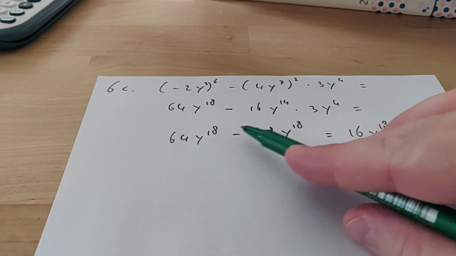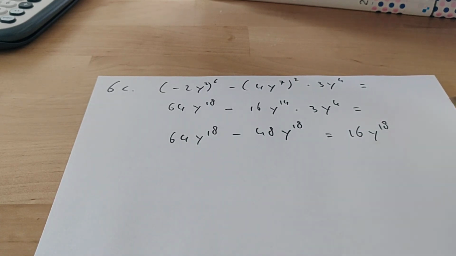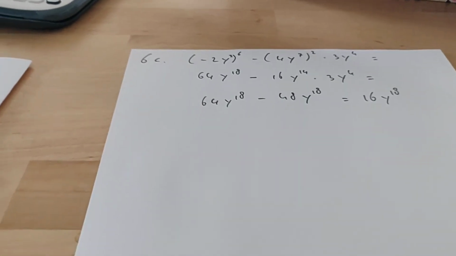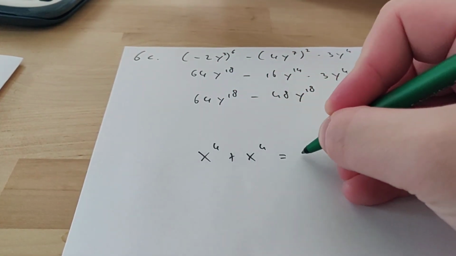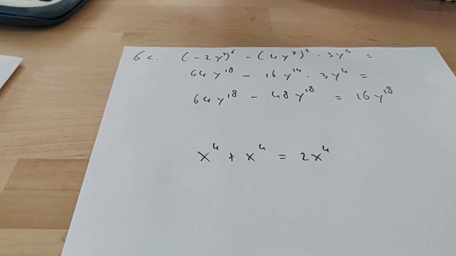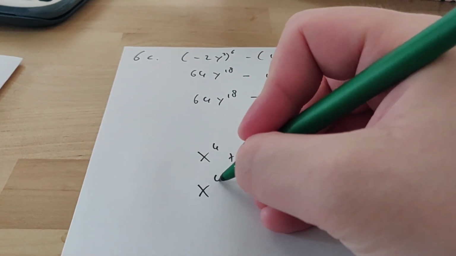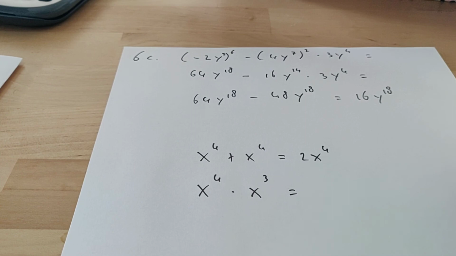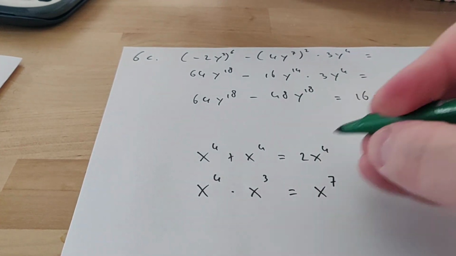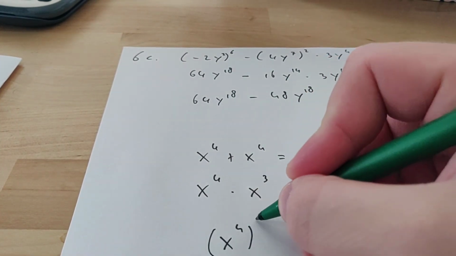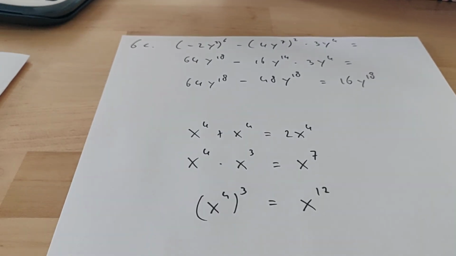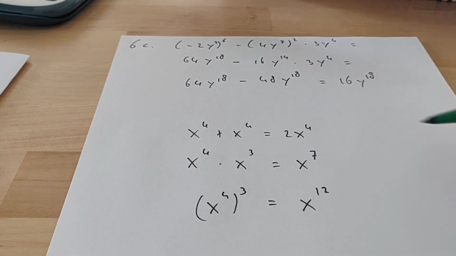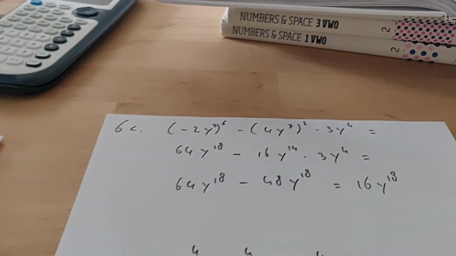Because if you add or subtract these powers, it doesn't change. Right? Let me show you that again. If you do x to the power of 4 plus x to the power of 4, you get 2x to the power of 4. So the power never changes, only with times. If you do two things times each other, right, then you add them. And if you have a power to a power, then you multiply them. So those are the three differences that you have with powers, right? Here it doesn't change, here plus, and there times. But this was the answer for 6C.